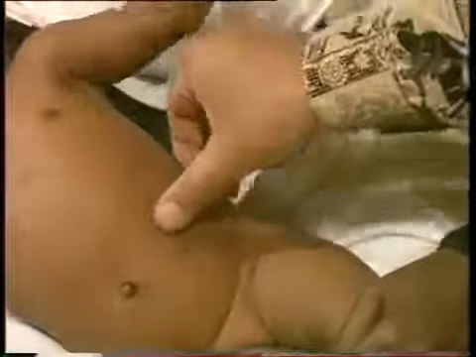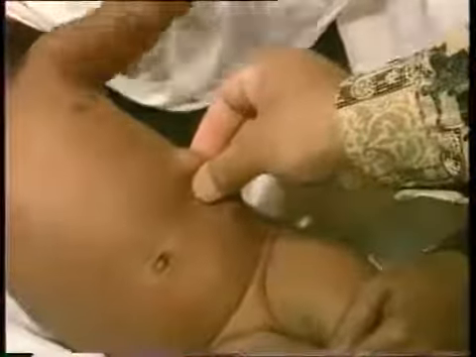Pinch the skin for 1 second, and then release it by separating your thumb and first finger. When you release the skin, look to see if the skin pinch goes back very slowly, taking longer than 2 seconds, slowly, or immediately.